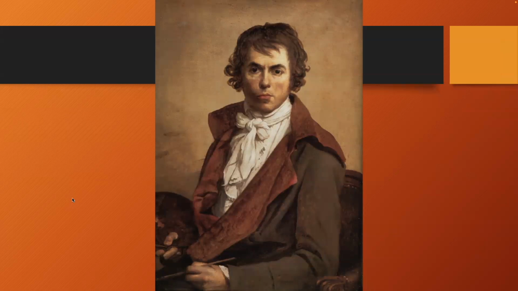Now, one of the major propagandists, if you will, that's going to produce a large amount of artwork during this period for Napoleon, as well as for the revolutionary cause before that, will be the guy that you see up here on the screen, Jacques Louis David, who will be really the artist of the French Revolution, and then later the artist of Napoleon's empire. He'll actually become the first painter of the French Empire.